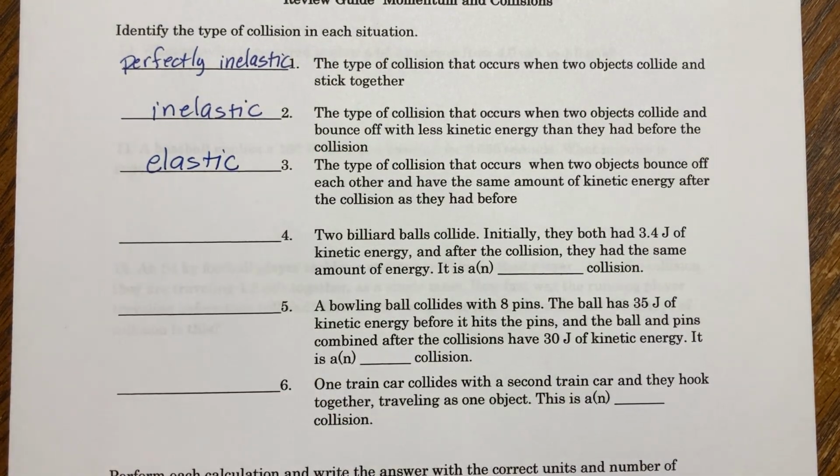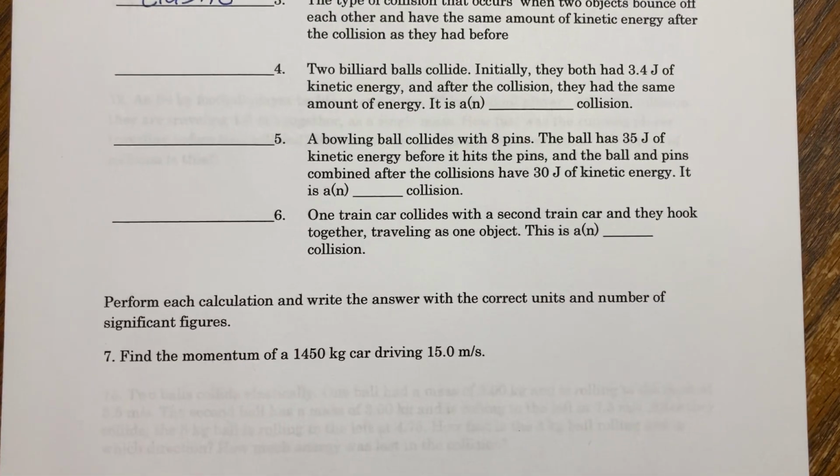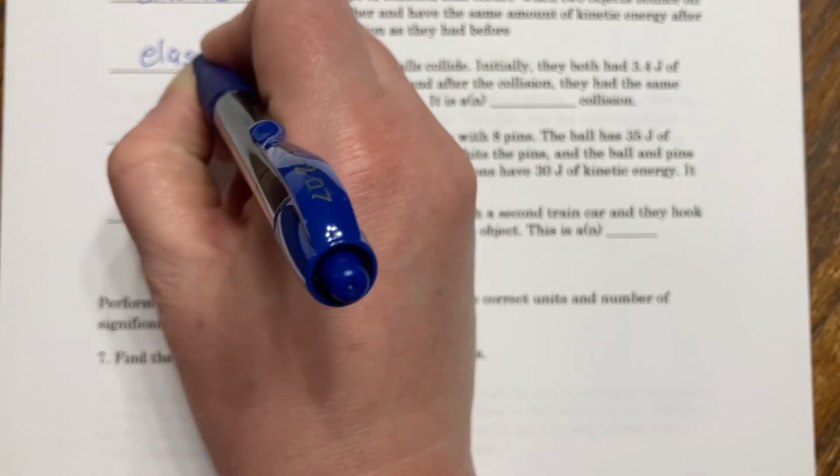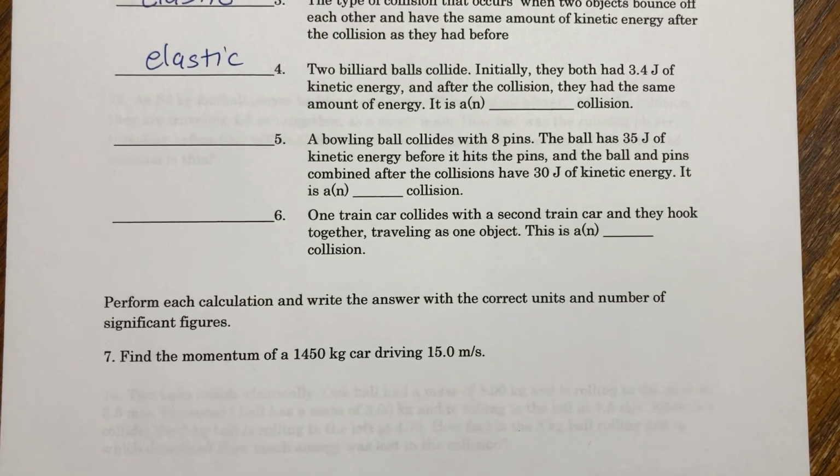So now these are descriptions of some specific collisions. So one, you have two billiard balls collide. They started off with 3.4 joules of energy at the beginning, and after they had the same. That means it has to be elastic because they had the same energy before and after the collision.